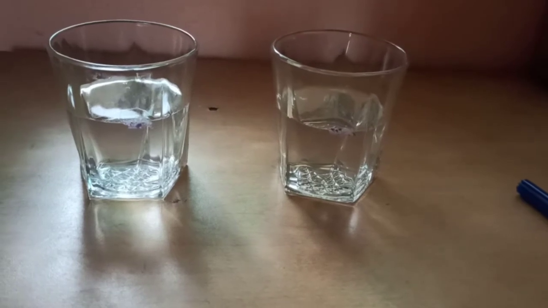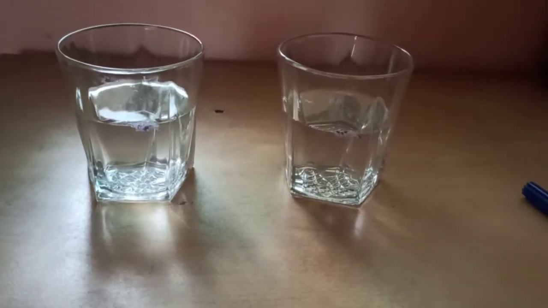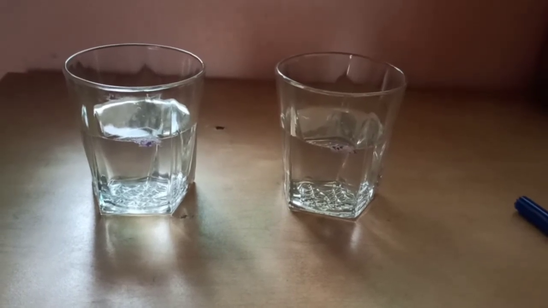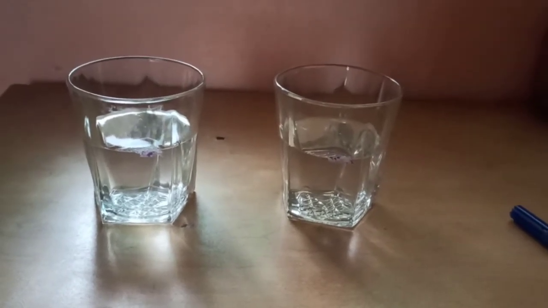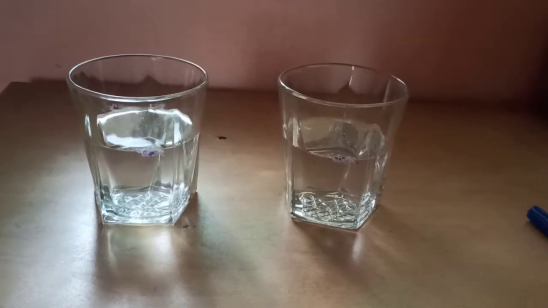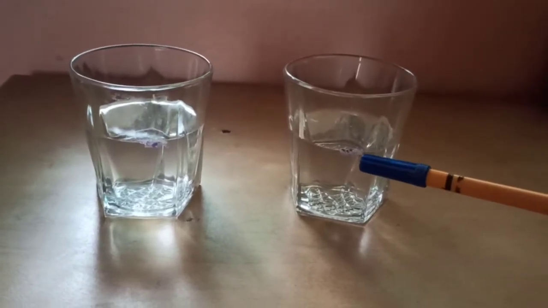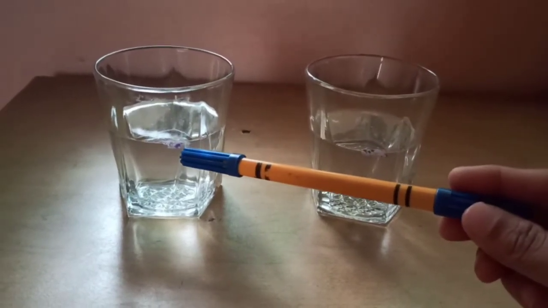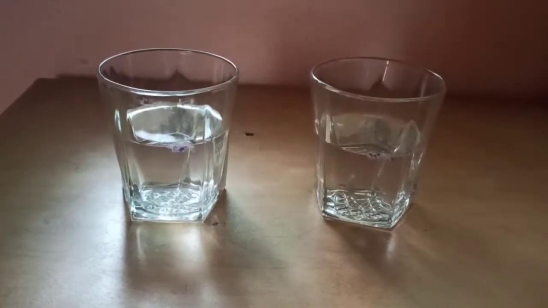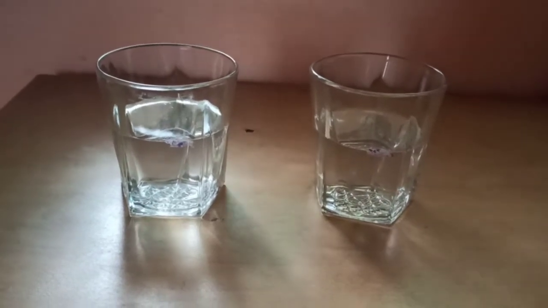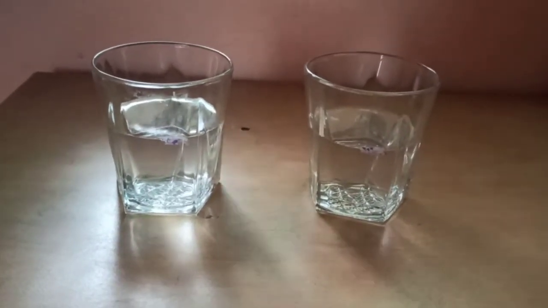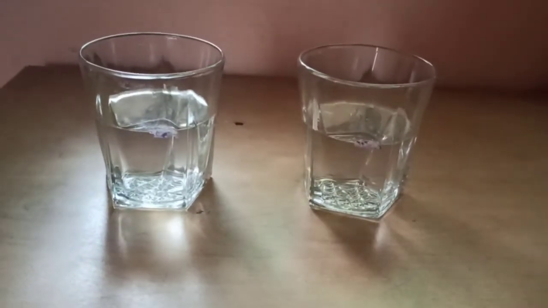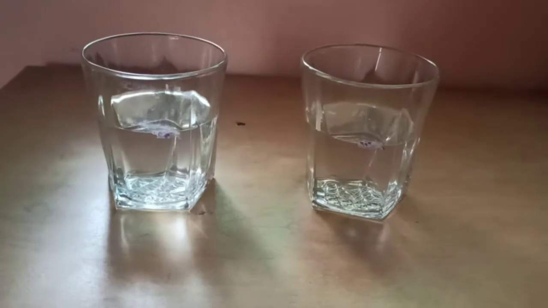Now let us perform this experiment. You can see here two glasses. I have poured water up to half. So you can also see the marks over here. I have marked up to which the water is present in both the glasses. This experiment is to be performed by using sugar and turmeric powder. So first we will perform it with the sugar.